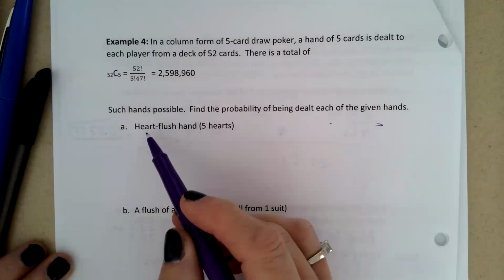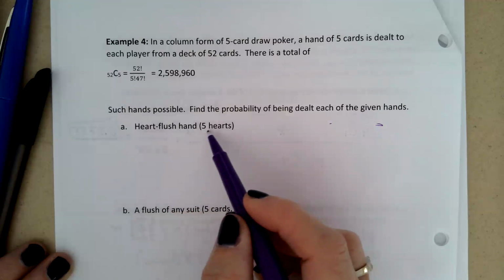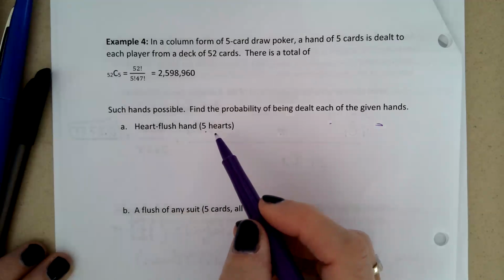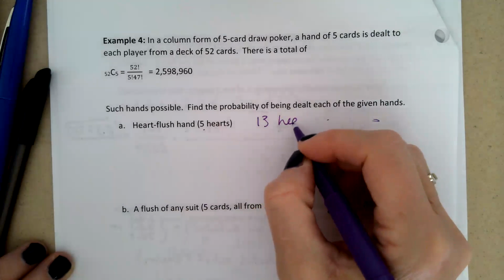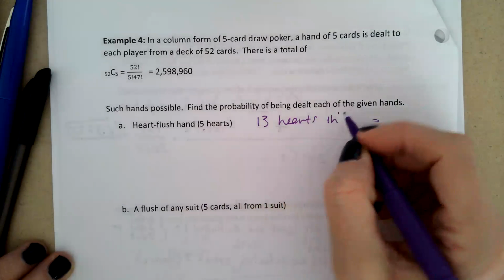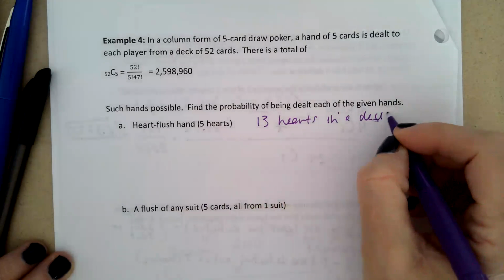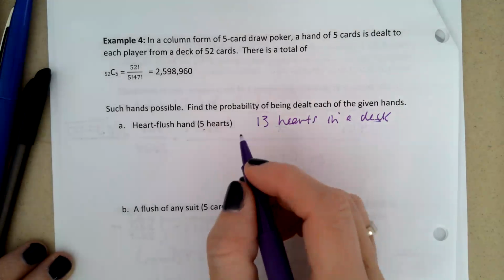So we want a heart flush hand. That means all 5 hearts. There are 13 hearts in a deck, and we want all 5 of them to be hearts.